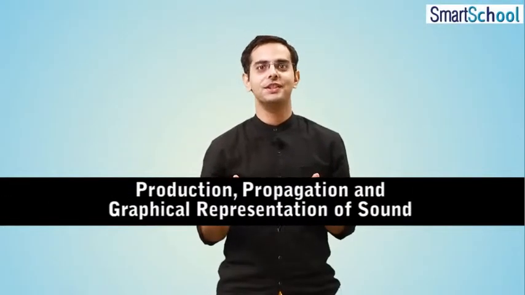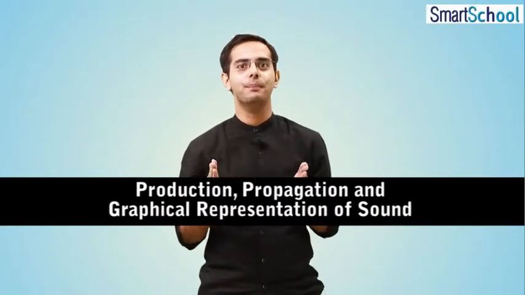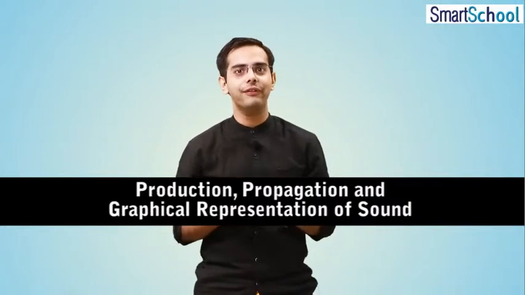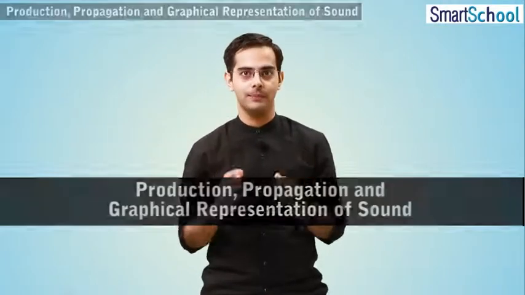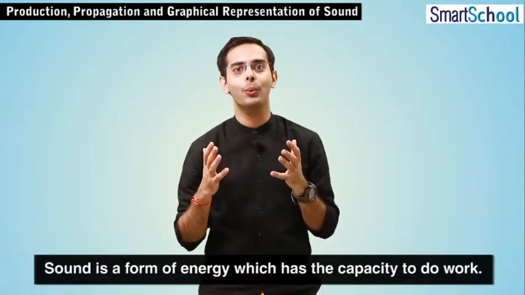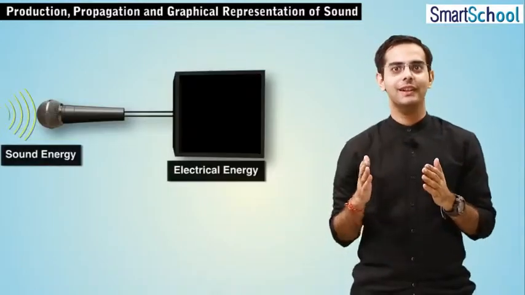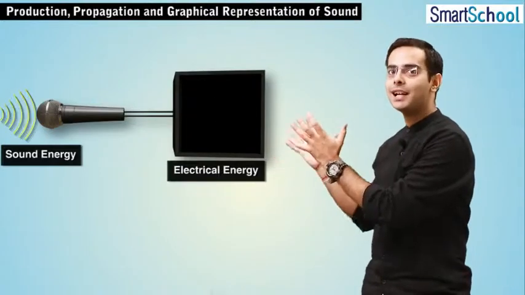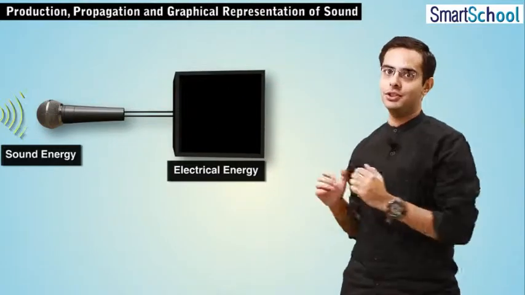Hello boys and girls. Today we are going to discuss production, propagation and graphical representation of sound. Have you ever wondered what exactly sound is? Yes, sound is a form of energy which has the capacity to do work. Here we can see that the sound energy is being converted into electrical energy.